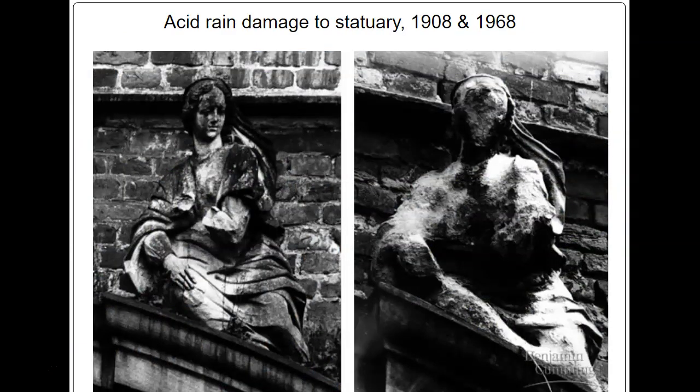Even on things that we make as people. Here you can see that over the course of time, again, it's a long time, but still 60 years, you can see just what natural acid rain did to this statue. Imagine what it's doing to the wildlife.